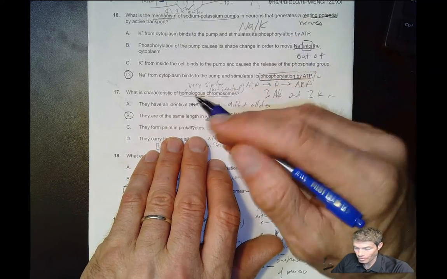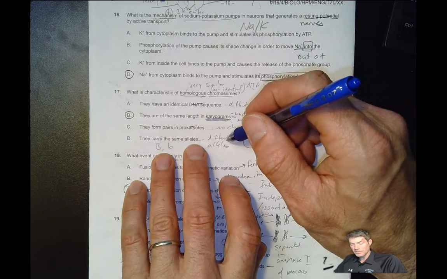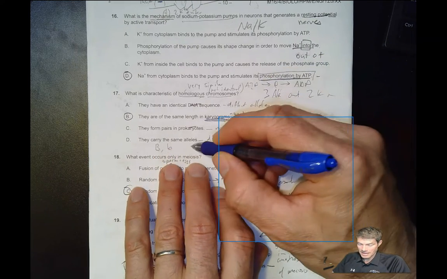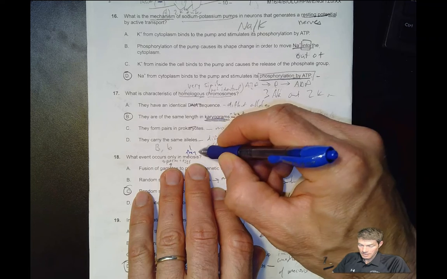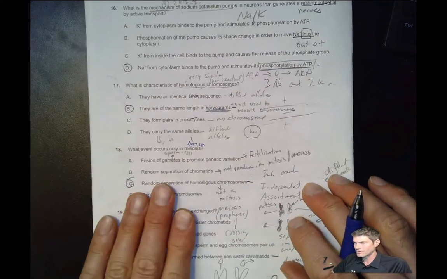Remember, prokaryotes don't have any chromosomes, right? And they can carry the same allele, but they don't always carry the same allele. So that's IB, it makes it tricky.